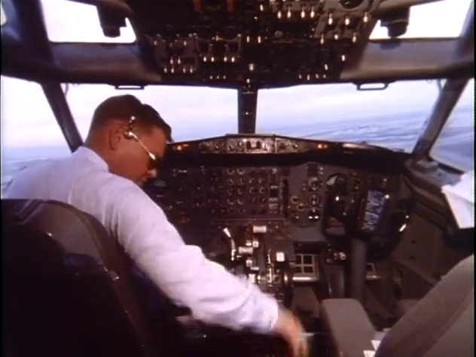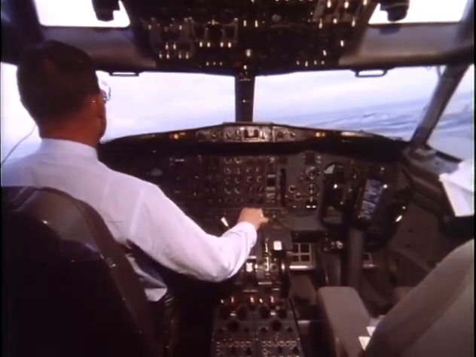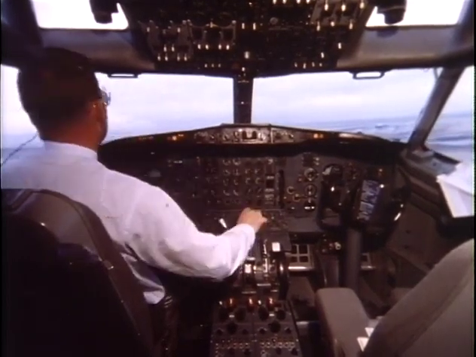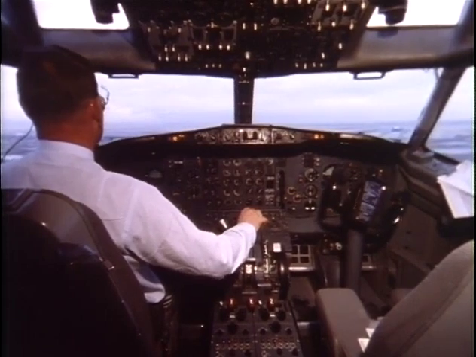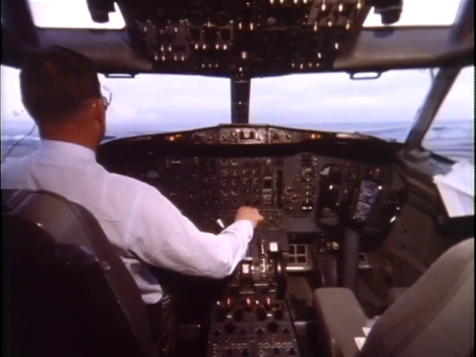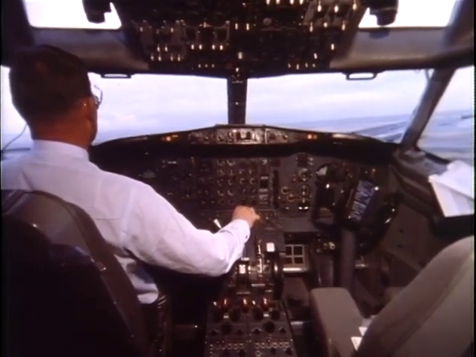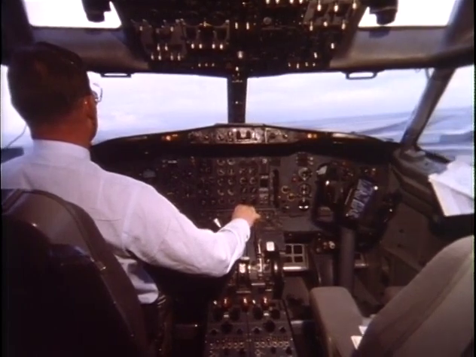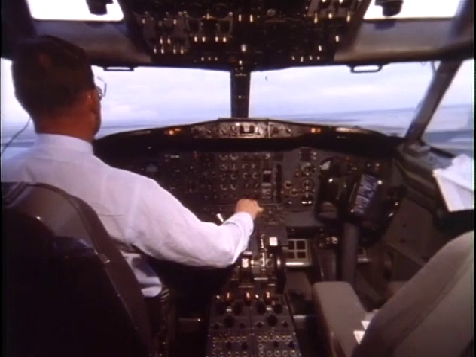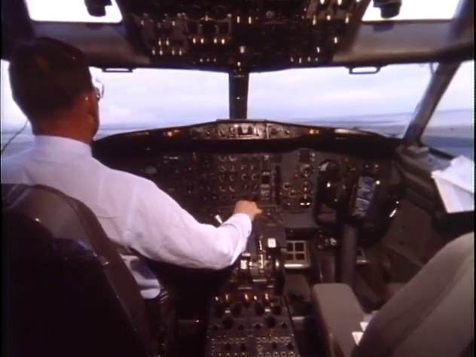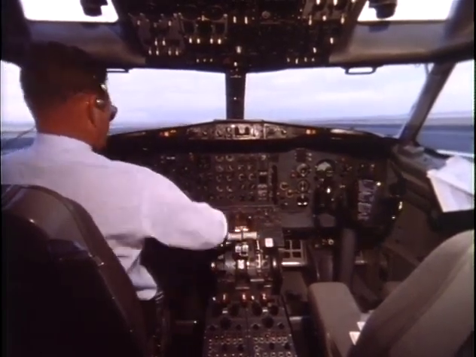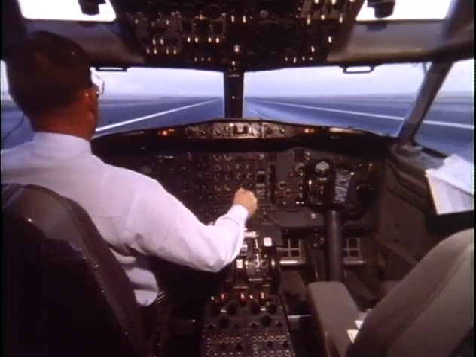and the aircraft is well stabilized on final approach. The middle marker is now illuminated at approximately 200 feet above the runway, and the single engine approach and landing is committed. Touchdown and single engine reversing.